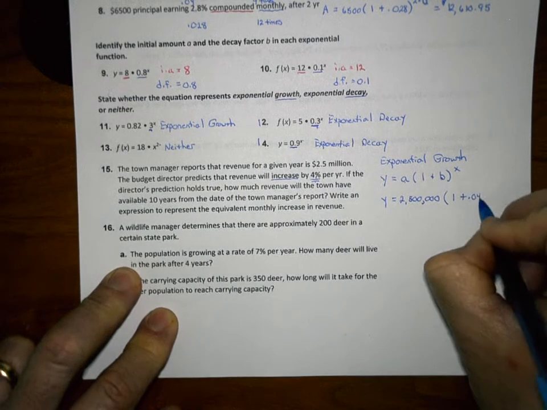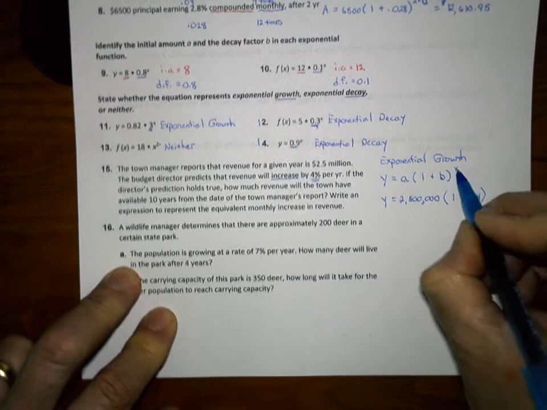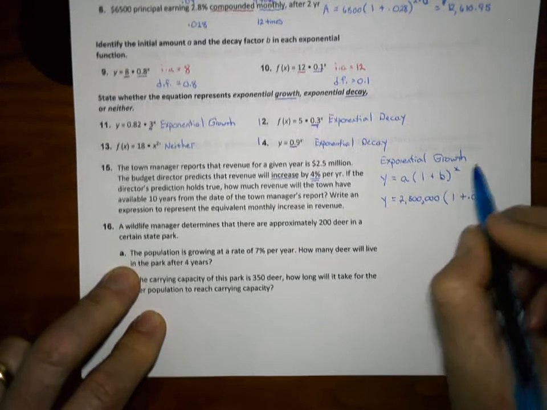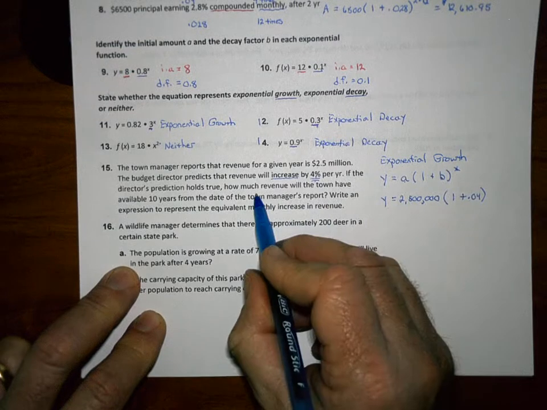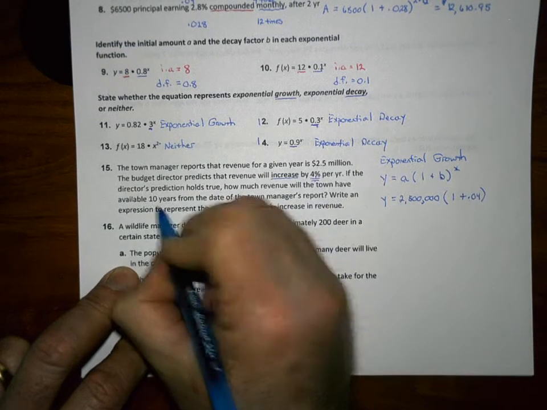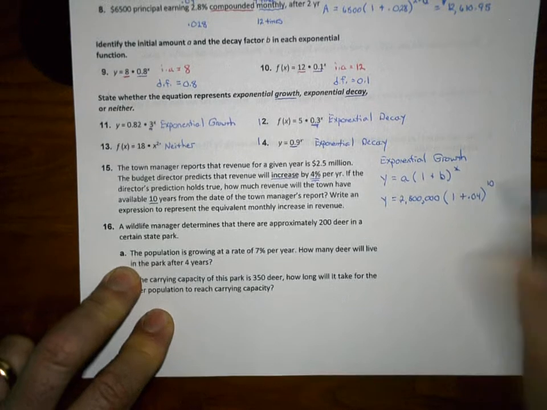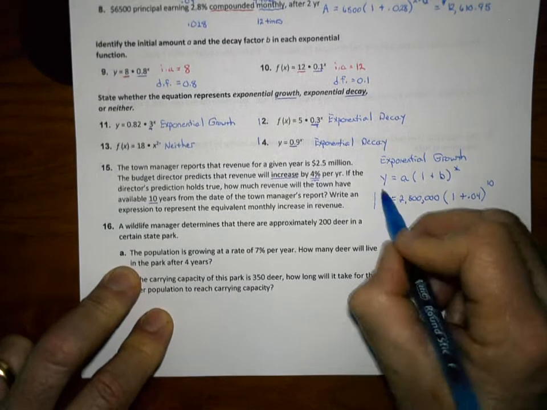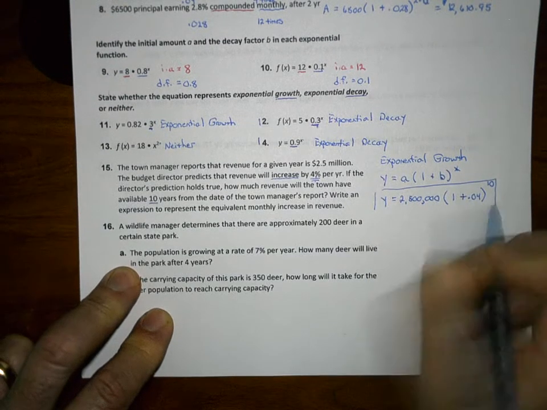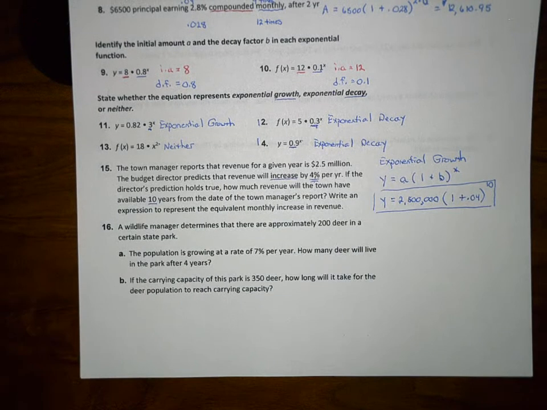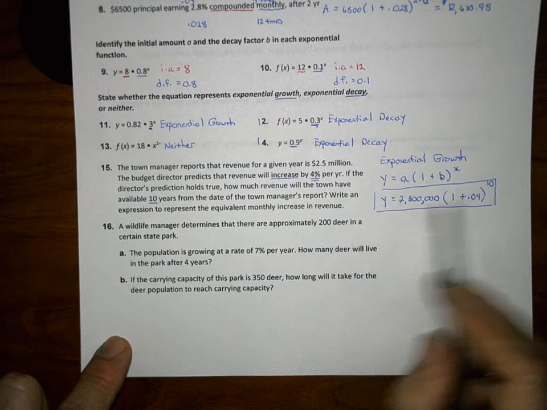0.04. And then to the power of, an x is going to be how many years we're going to extrapolate or predict. So we want to figure out how much revenue will the town have available in 10 years. So x would be 10. So that right there would be the expression that we could use to estimate how much the monthly increase will be after 10 years.